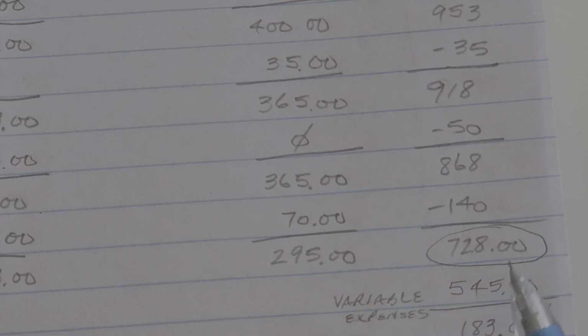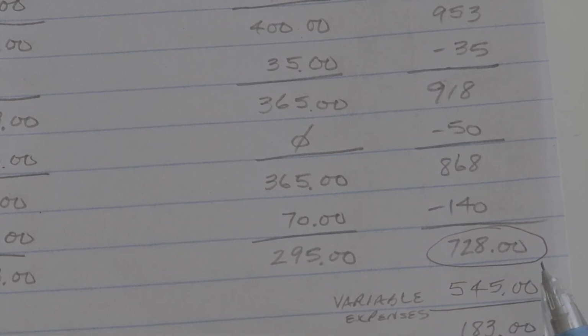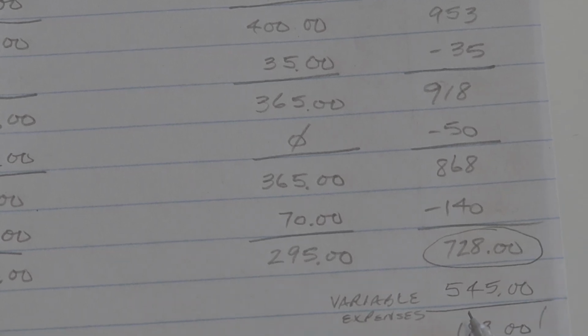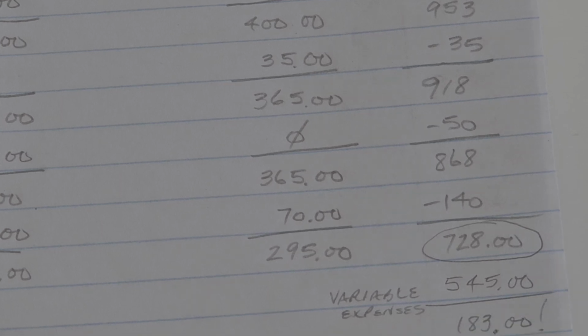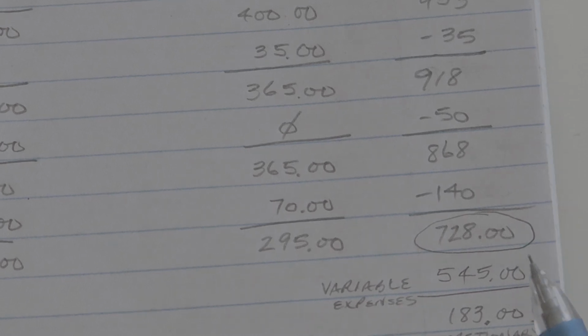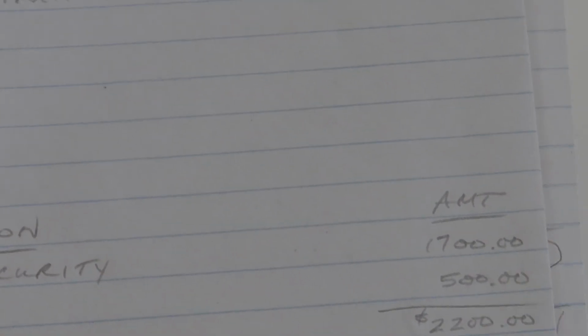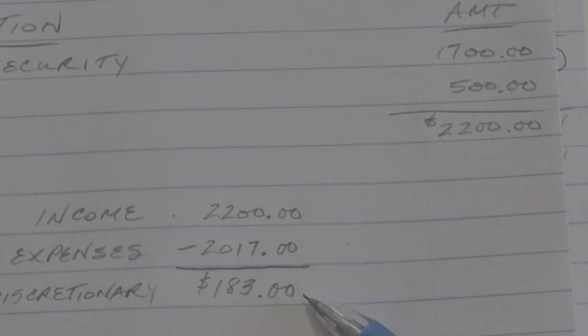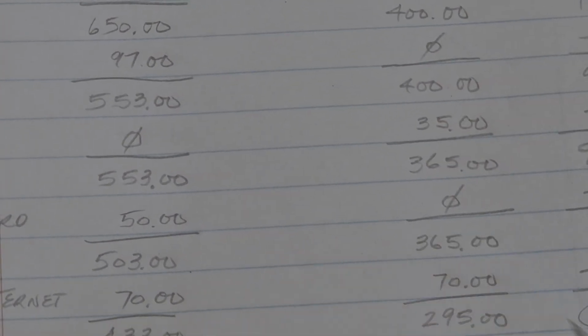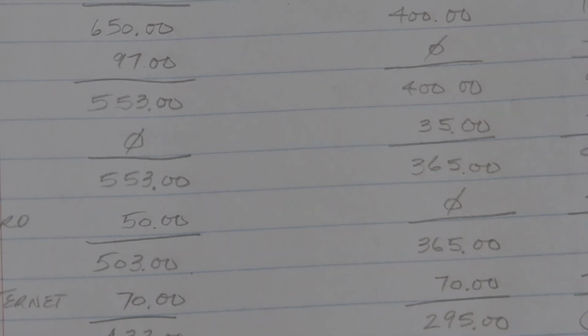Now, just to make sure my calculations are still correct, what I did was I subtracted the $545 that we expected for variable expenses to leave us with a discretionary income of $183. And that's exactly what we had. So we're all balanced out, so all of our math is correct. Yay. Like I said, you don't want to find out down here that your math is wrong up here because you're not balancing out over here.